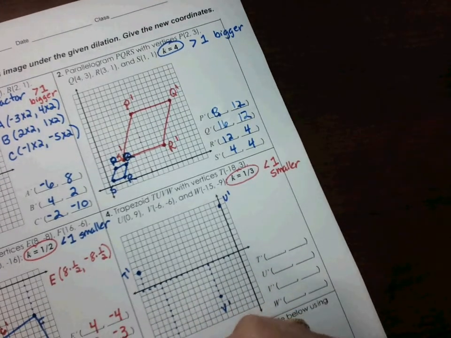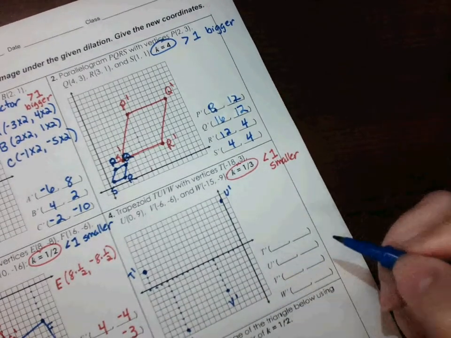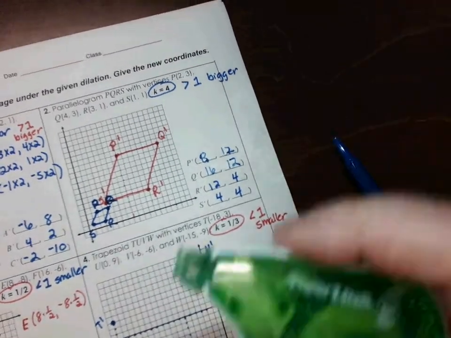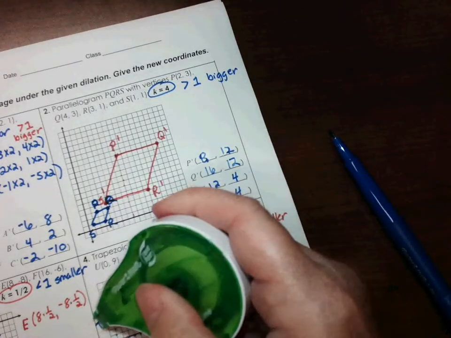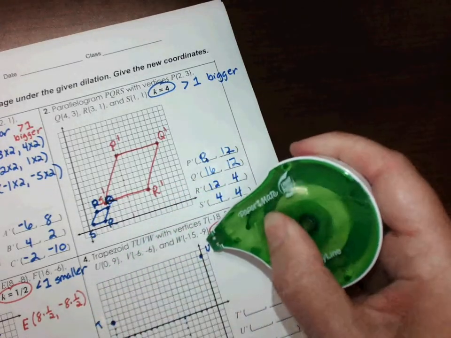That is right here at W. Oh, these aren't primed. Why am I saying prime? These are the original figures, so no prime.